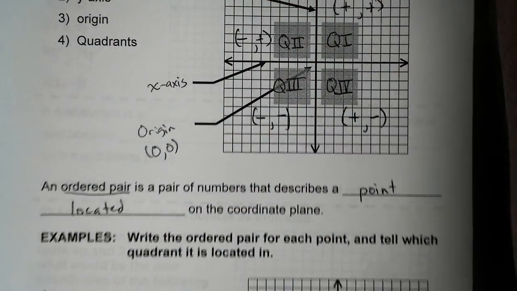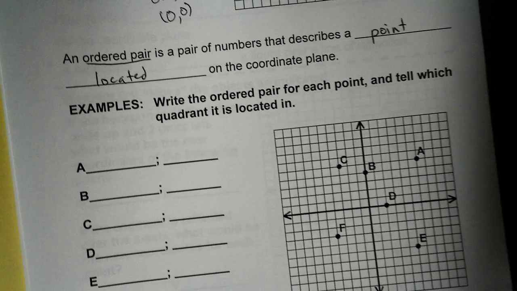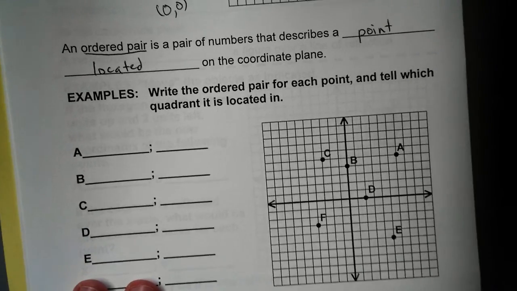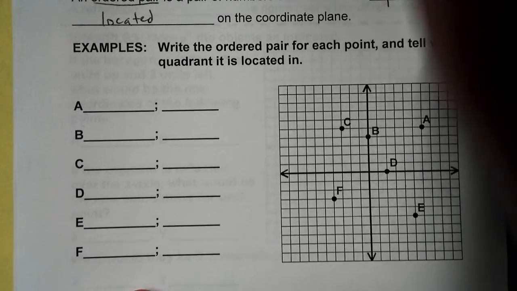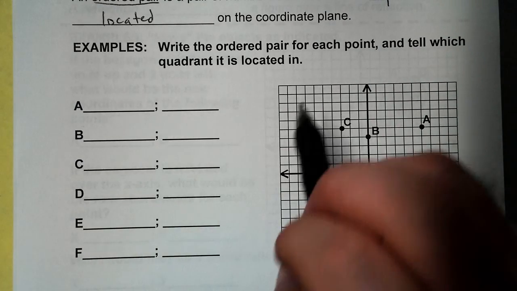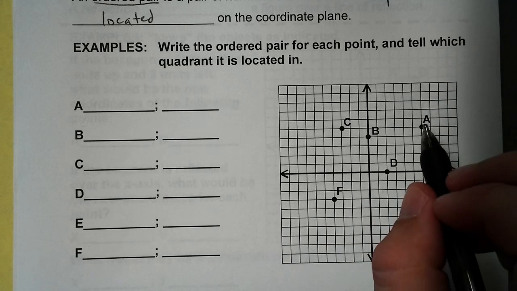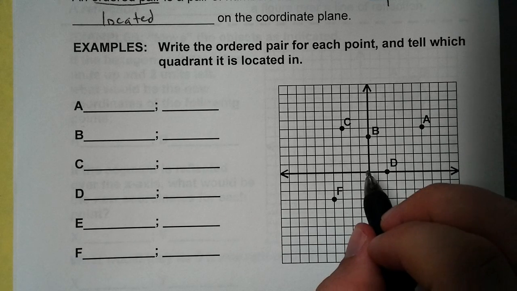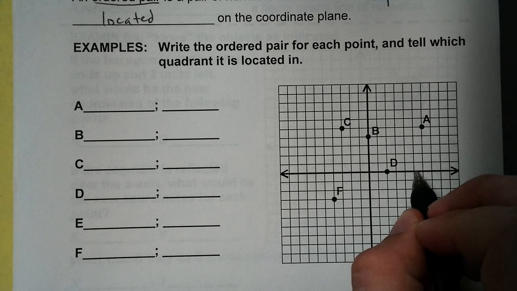Now, let's go to the bottom set of our notes. It says, write the ordered pair for each point and tell which quadrant it is in. So, first, I want you to write the point, and then I want you to put the quadrant. So, for example, point A. It goes over 1, 2, 3, 4, 5, 6.